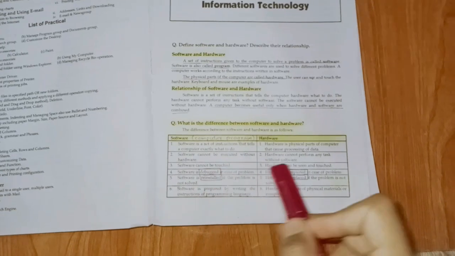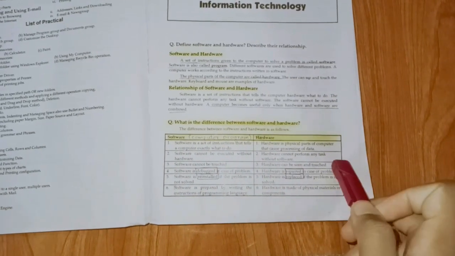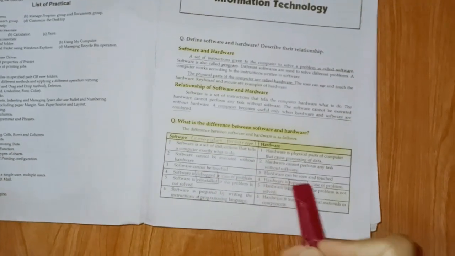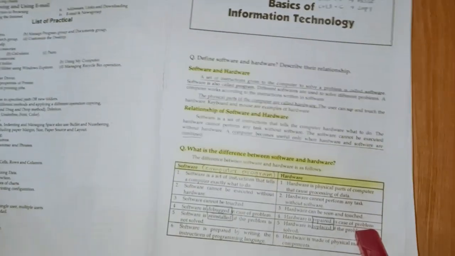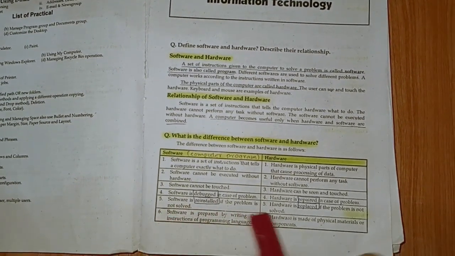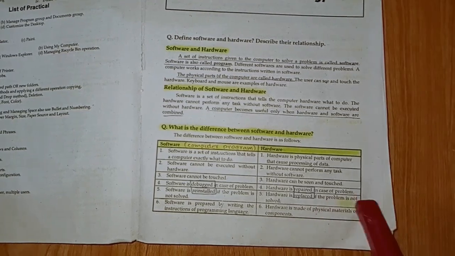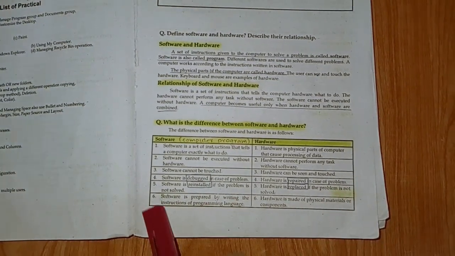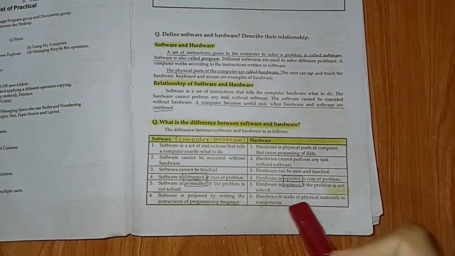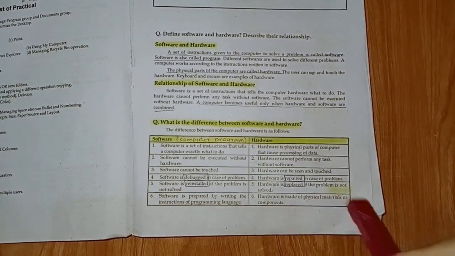Software cannot be touched, hardware can be seen and touched. Software is debugged in case of a problem and hardware is repaired in case of a problem. Software is reinstalled if the problem is not solved and the hardware is replaced if the problem is not solved. Software is prepared by writing instructions in a programming language. Hardware is made of physical materials or components.